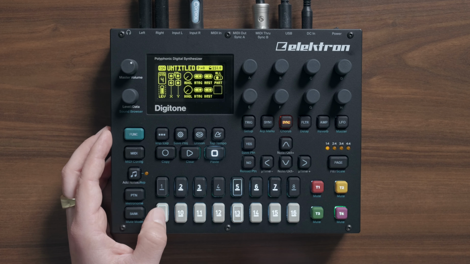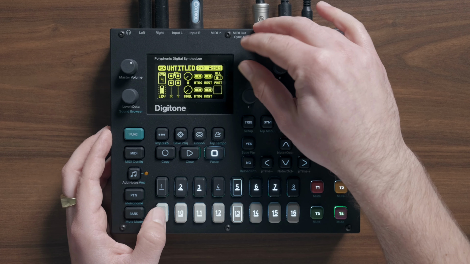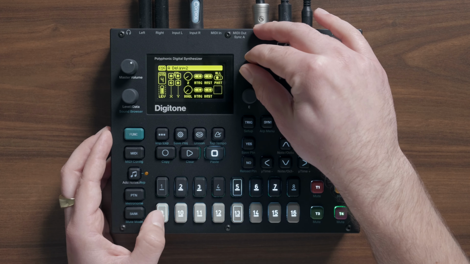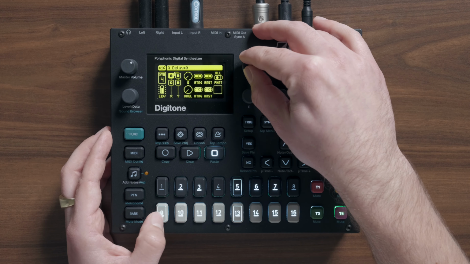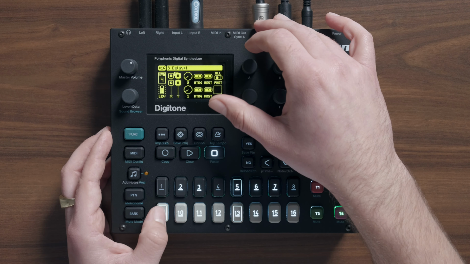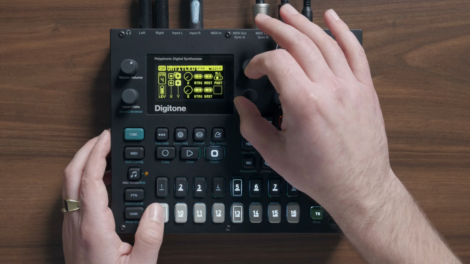And now listen if I just slightly bring up the delay of the operator A. Yeah, you can really play around with that and shape the sound a little bit. I like to have it somewhere around 2.